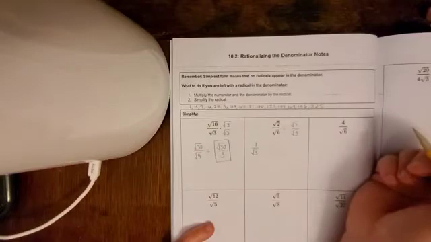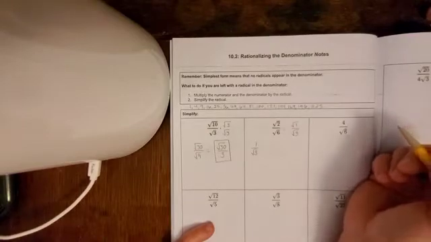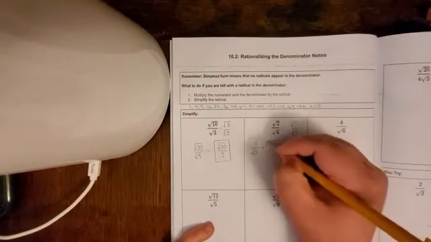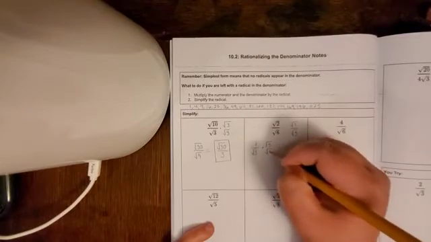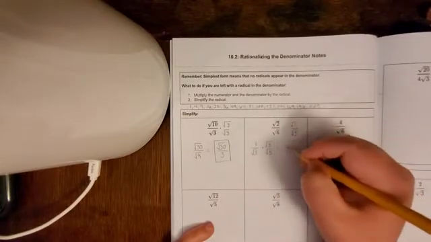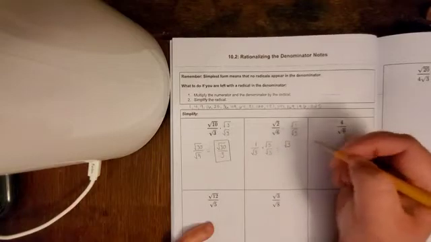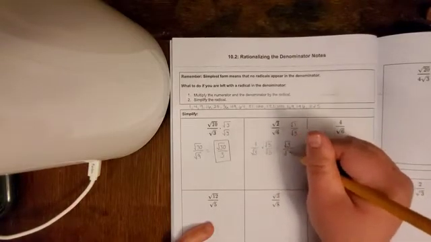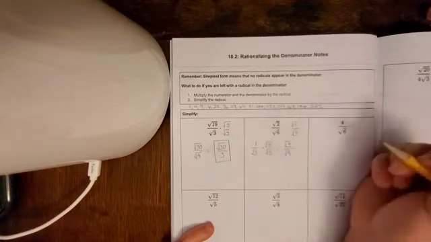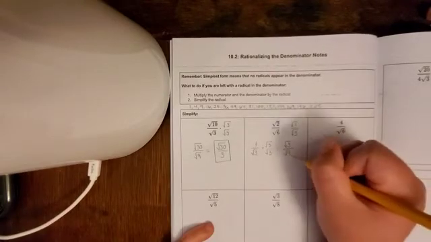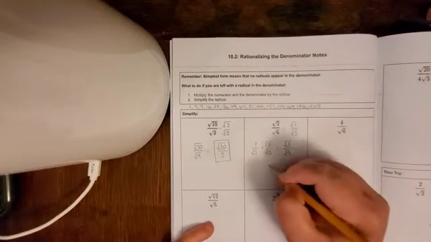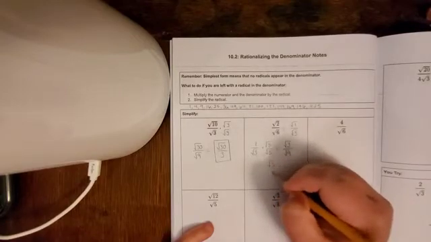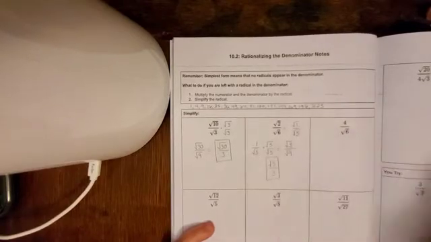The problem is I can't have that radical in the bottom. There's no perfect square that goes into it, so I'm going to multiply the top by radical 3 and the bottom by radical 3. Anything times 1 is still itself, even though that 1's not under a radical, so I get radical 3. Radical 3 times radical 3 is radical 9. Again, there's no perfect square that goes into 3, so that's going to stay the same. However, the square root of 9 is 3, so now I have the square root of 3 over 3, and that is my final answer.